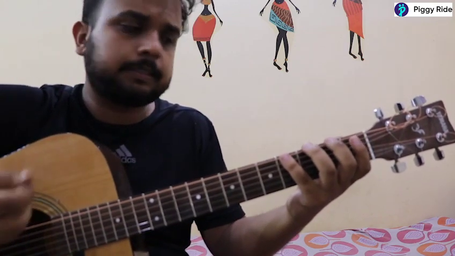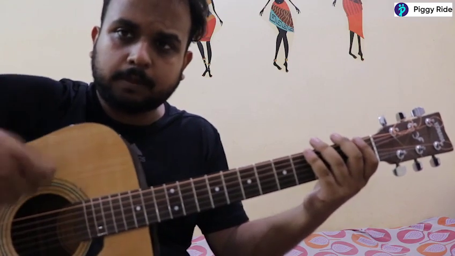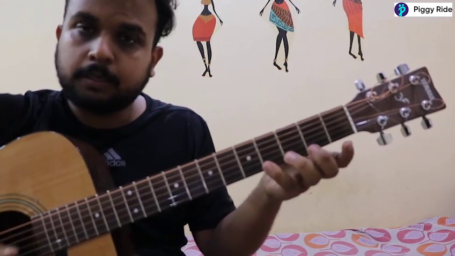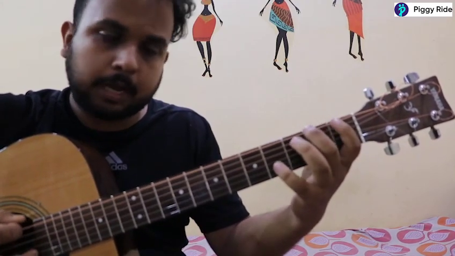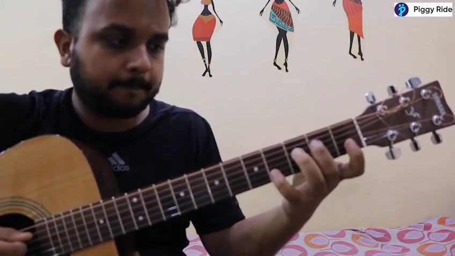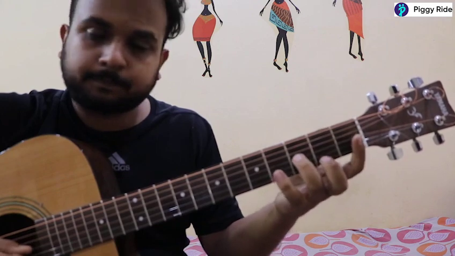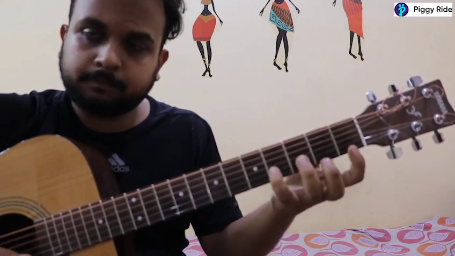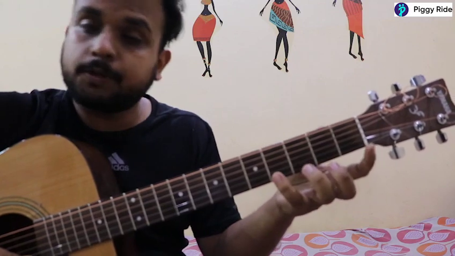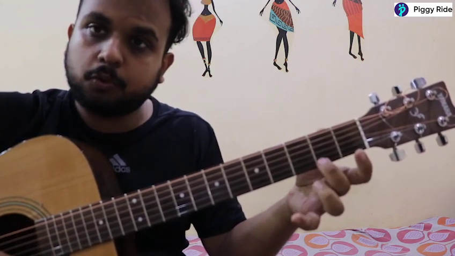So this exercise uses a series of downs and ups with the right hand, and with the left hand you are using 1, 2, 3, 4 fingers on each fret. You'll have to practice this from the 6th string to the 1st string. So it goes like this: down, up, down, up. And when you reach the 1st string, you just go in reverse, 4, 3, 2, 1 pattern. So 4, 3, 2, 1.